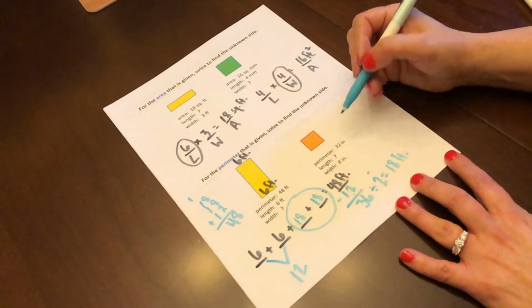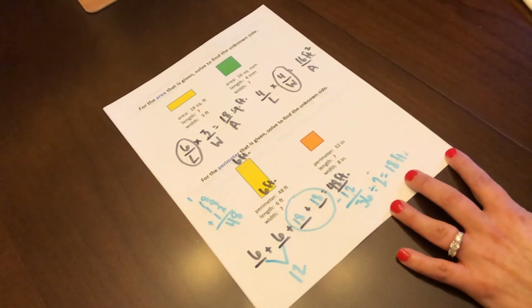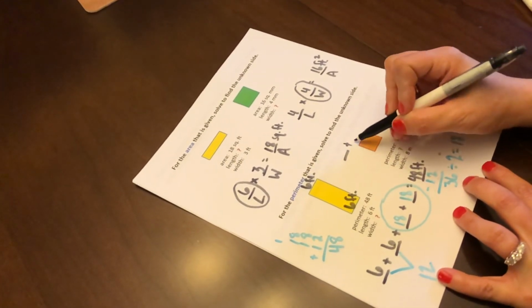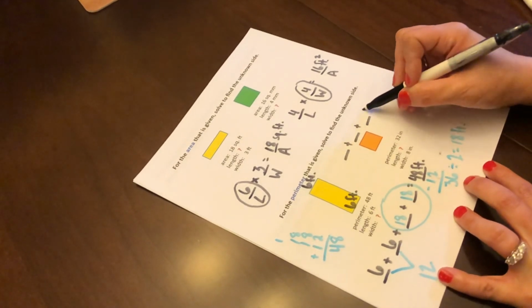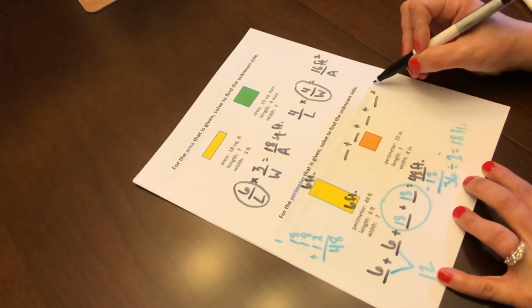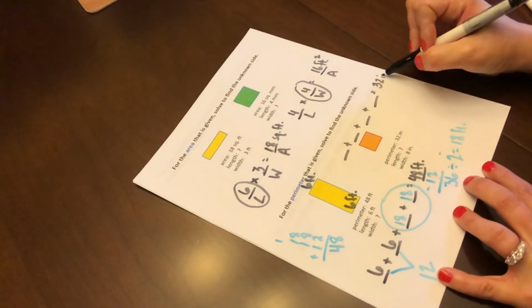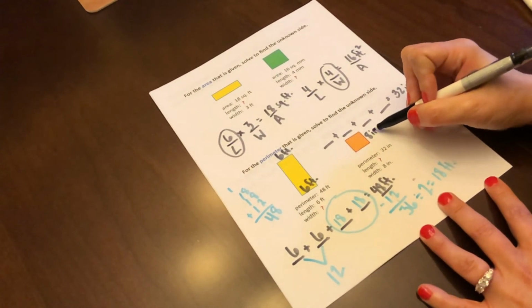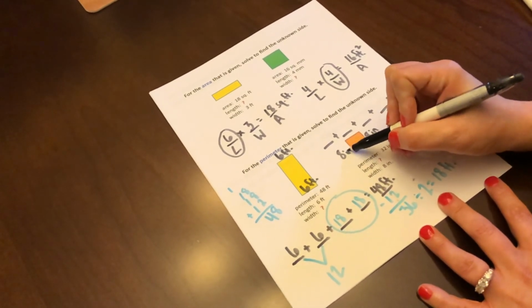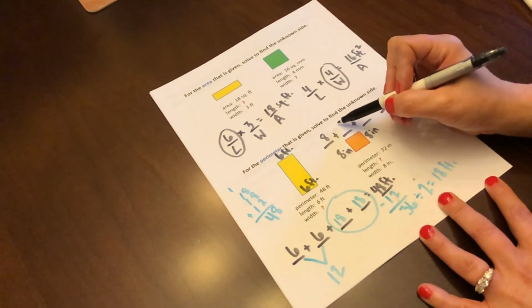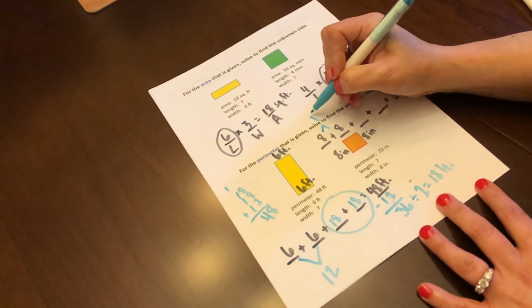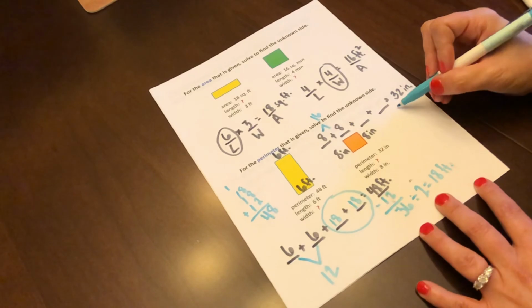All right, let's try that again with the square. All right, so I know that the width is 8 inches on each side. These two equal 16 inches.